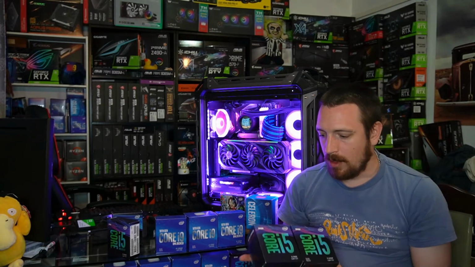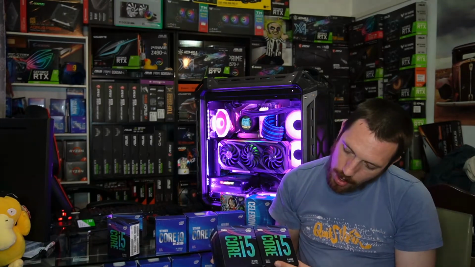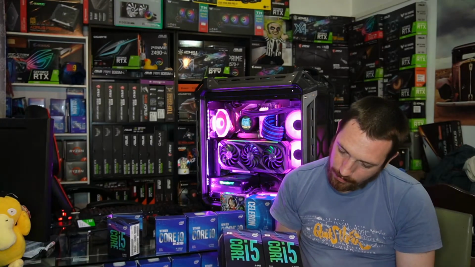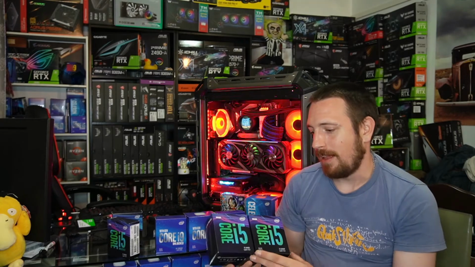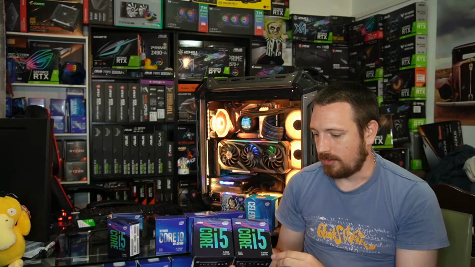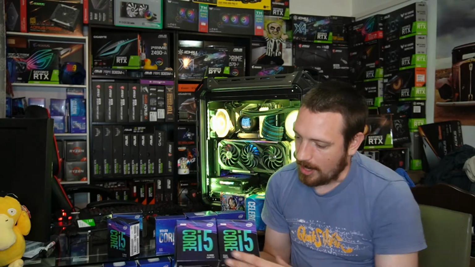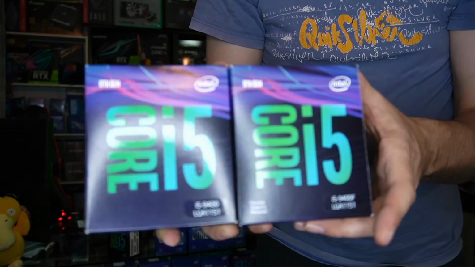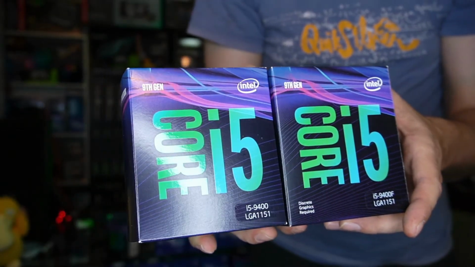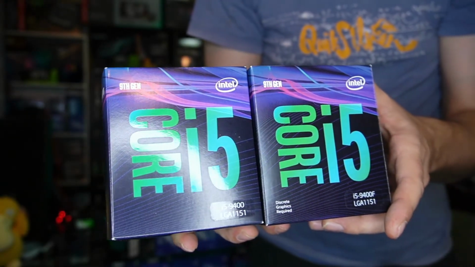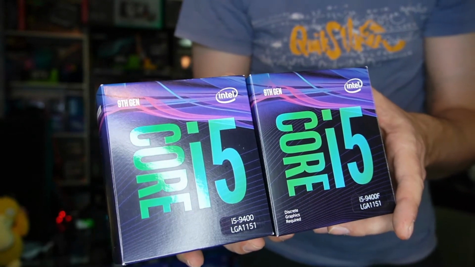Okay? So before we move on, I want to get on to the next part of our lesson here today. It's not just understanding the letters at the end, it's understanding what this model number means. So what does 9400 represent? It's an i5.